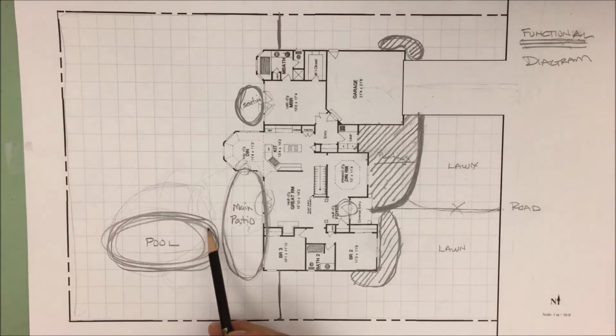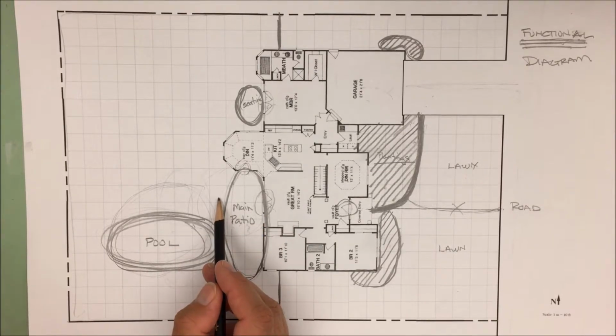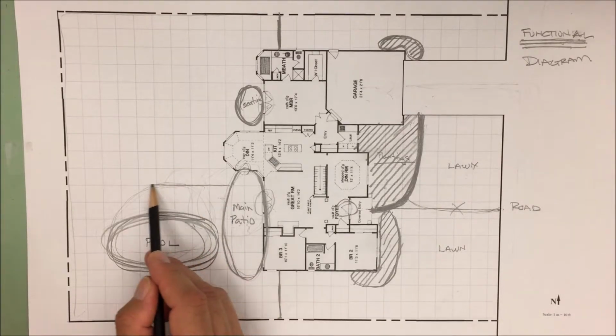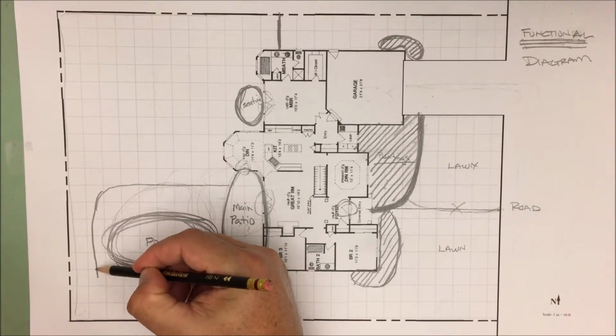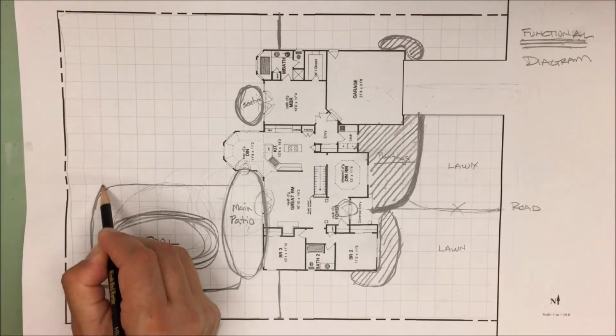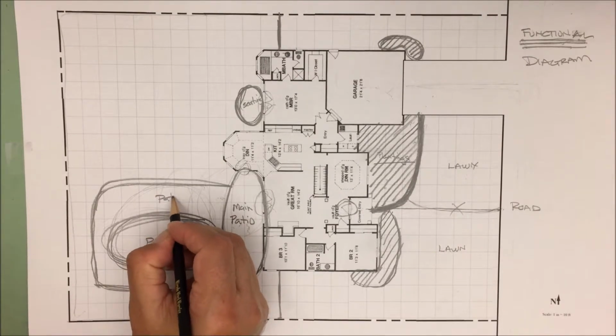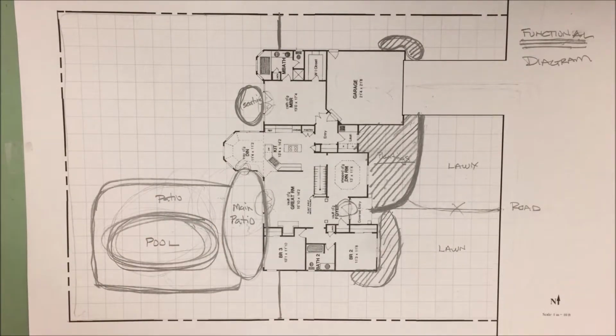There, you could have your pool in another orientation, another location. And then around the pool, I also need some more patio area. So I'm going to make another patio around the pool. And again, this is just kind of a general shape that I'm doing here. And that's my pool patio there.